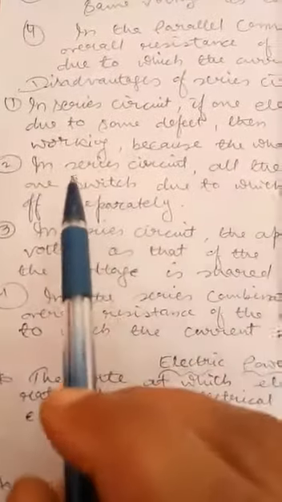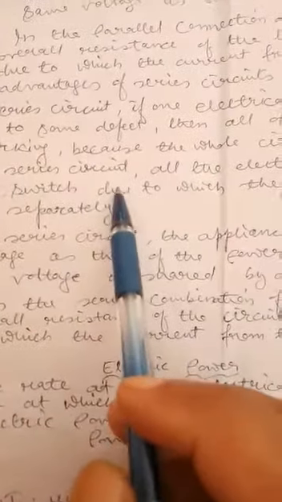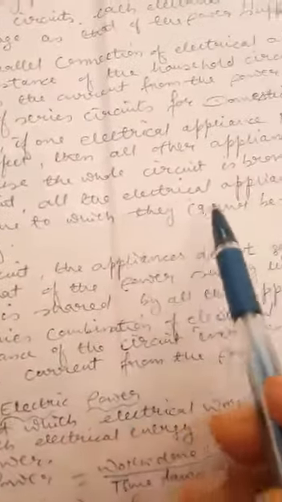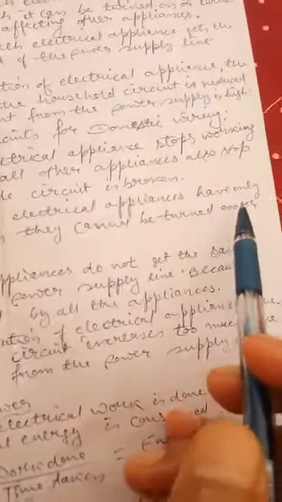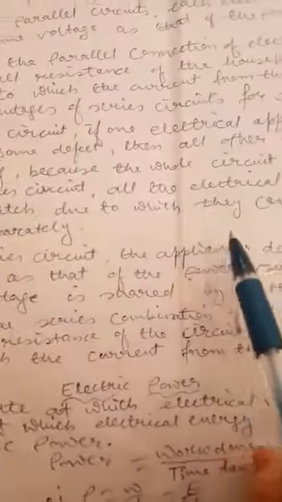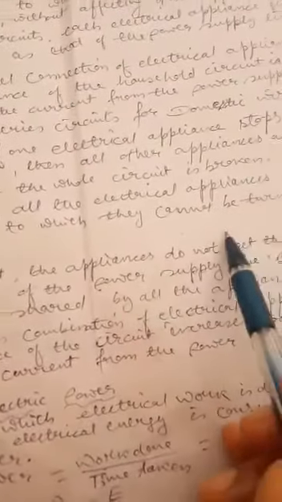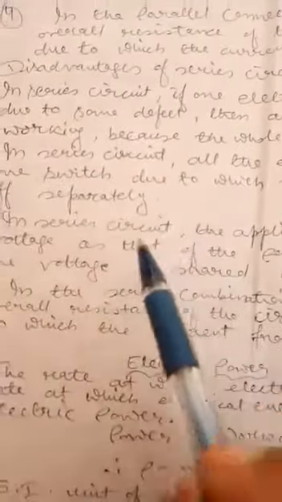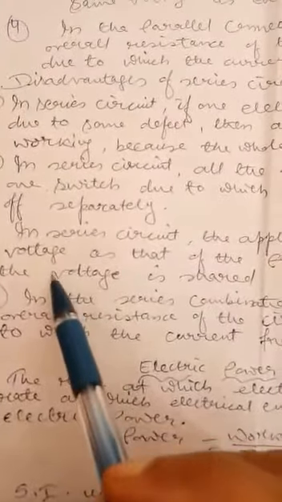Second point you will note down now. In series circuit, all the electrical appliances have only one switch, due to which they cannot be turned on or turned off separately or independently. Third point you will note down now.